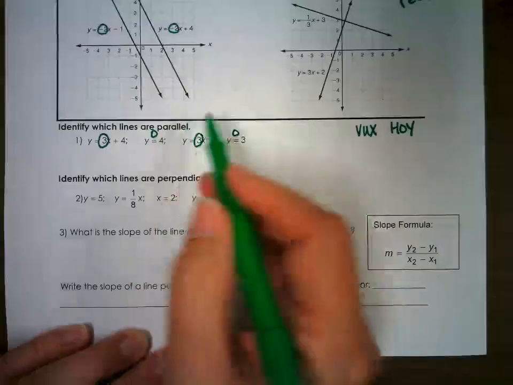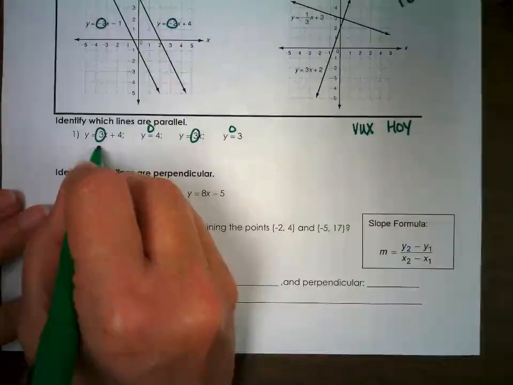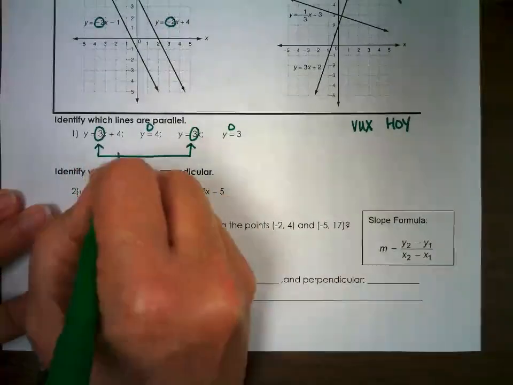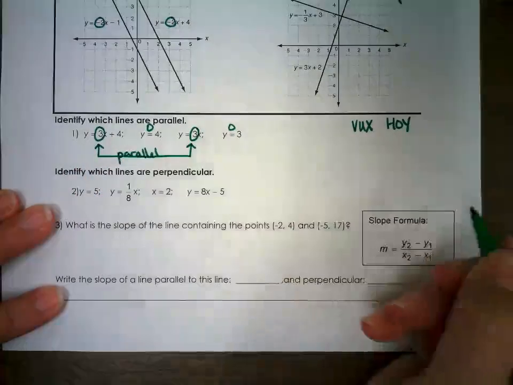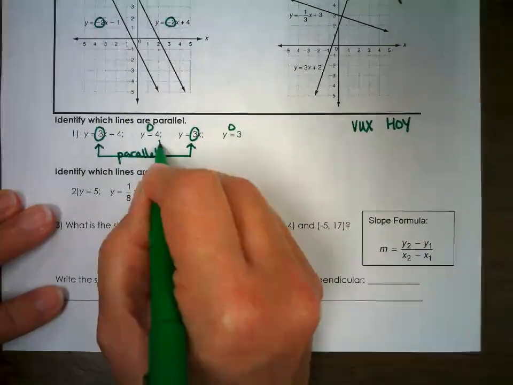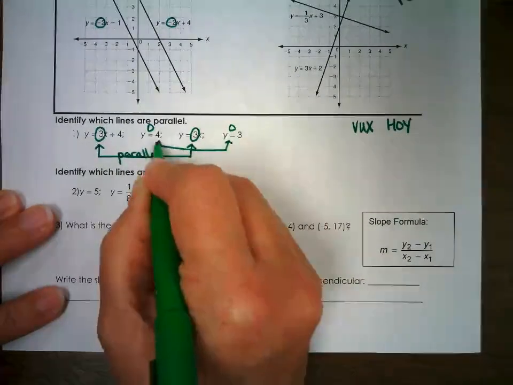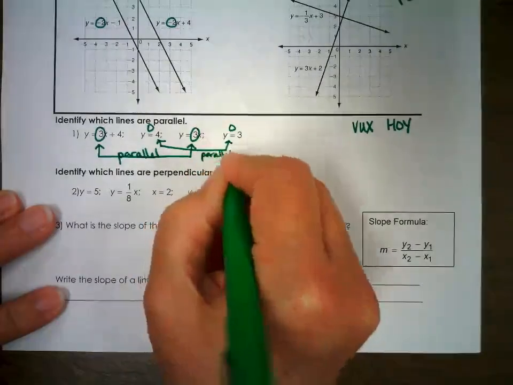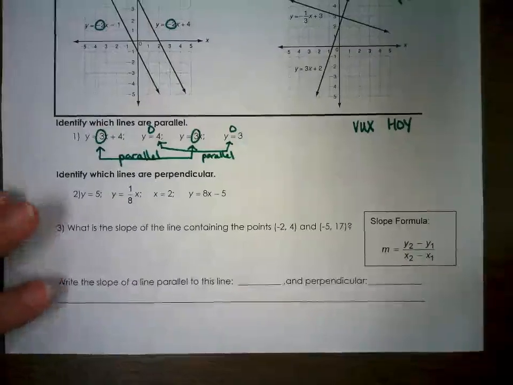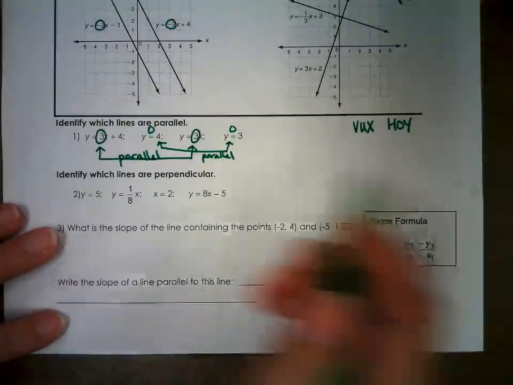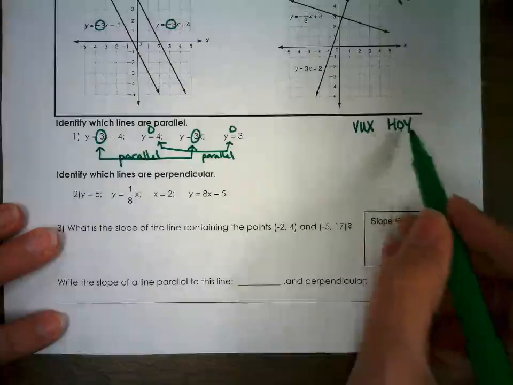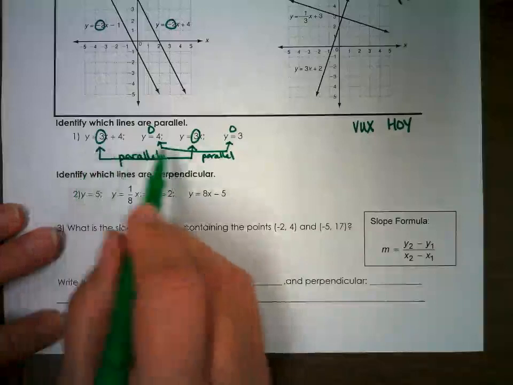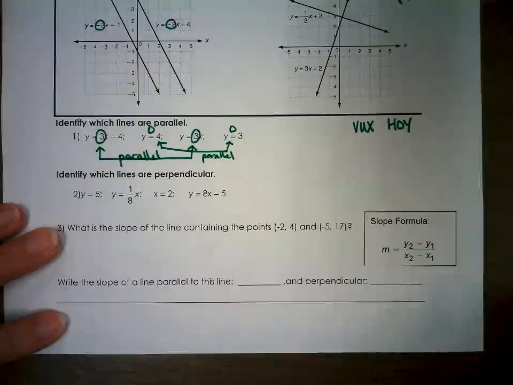So when it says identify which lines are parallel, well, these two lines are parallel because they both have a slope of 3, right? But in addition, these two lines are parallel because they both have a slope of 0. So those are also parallel. Okay, so even though I haven't put them on a graph, these are both Hoy lines, so they're both horizontal lines. So I know that those are going to be parallel. And then these both have a slope of rise 3, run 1. So they're going to be parallel.